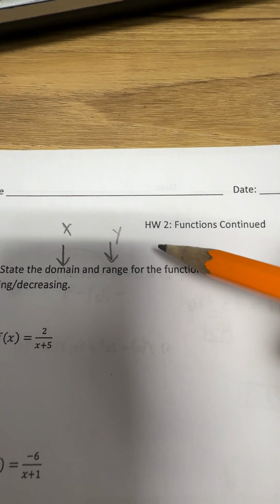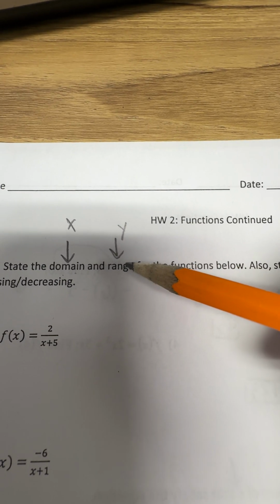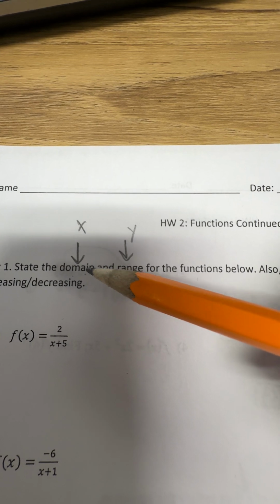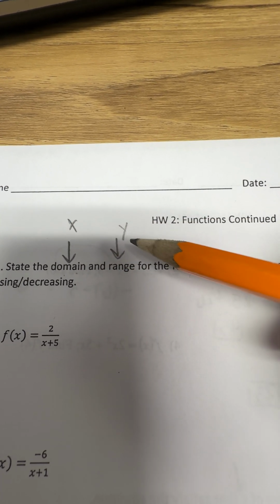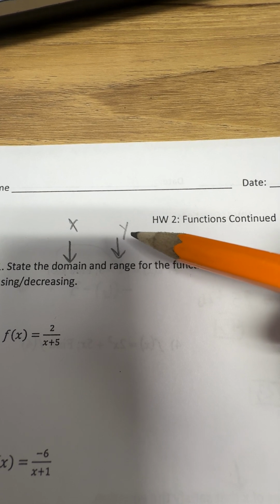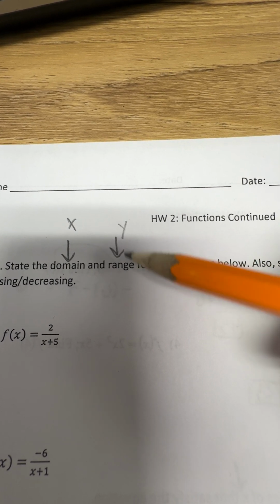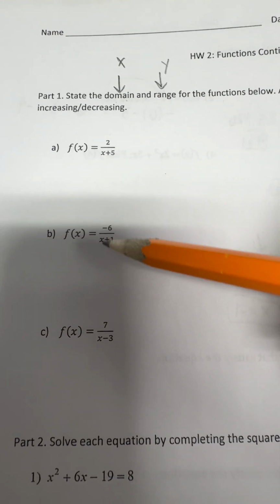Okay guys, homework 2 is on domain and range and complete the square. So a reminder that domain is your x values, how far left and right a function goes, and range is your y values, which is how low it goes and how high it goes. And notice that these are all functions over x, and so we need to look at the parent function.